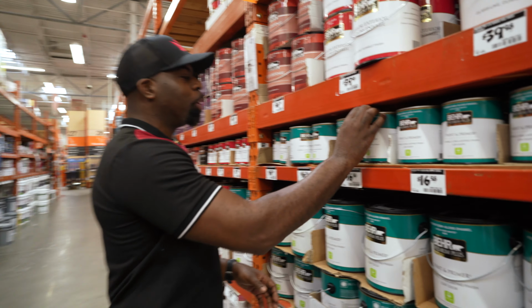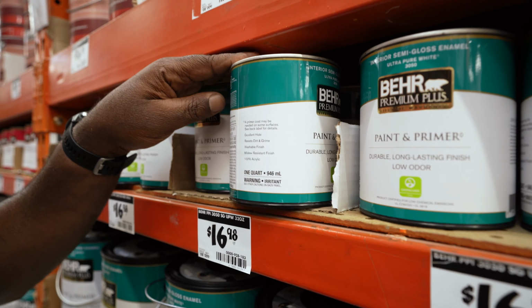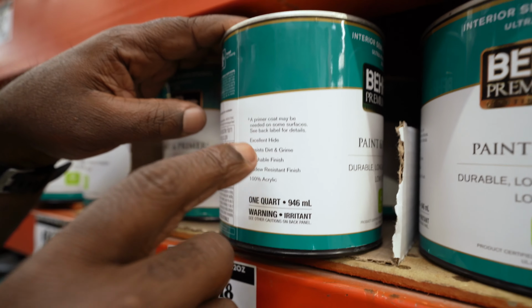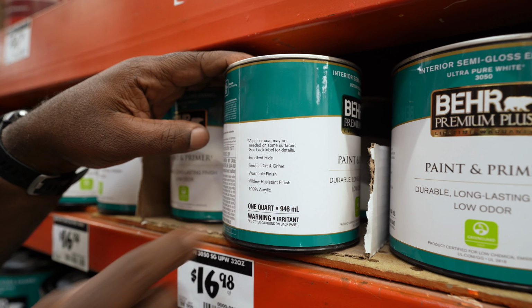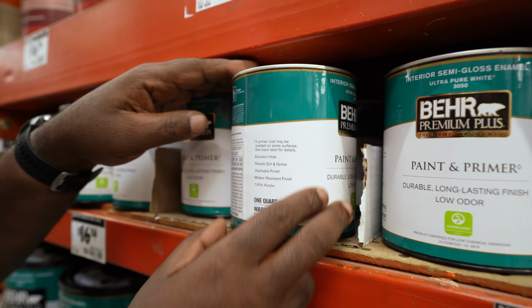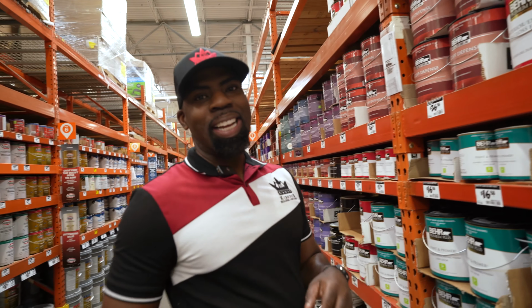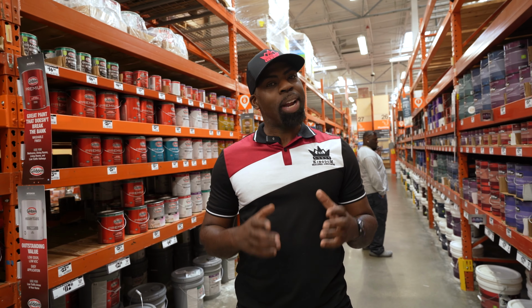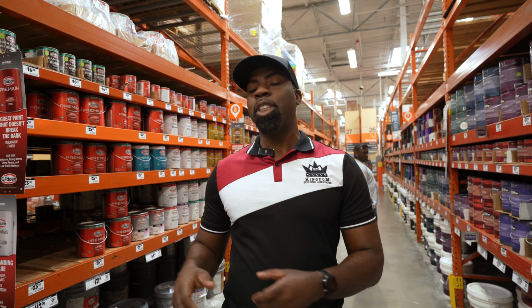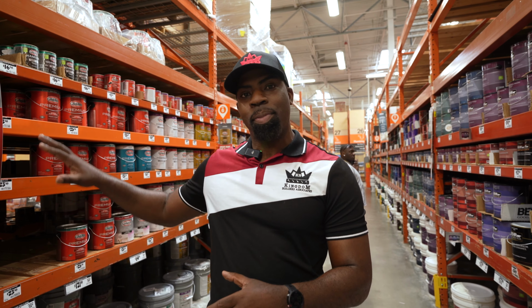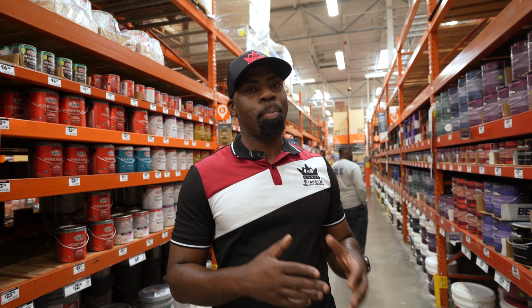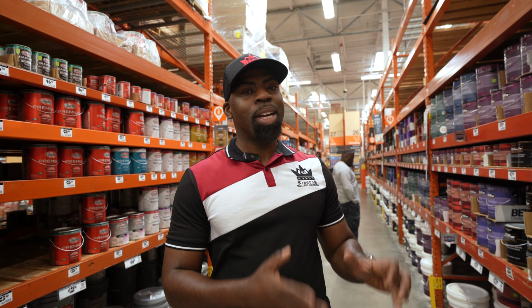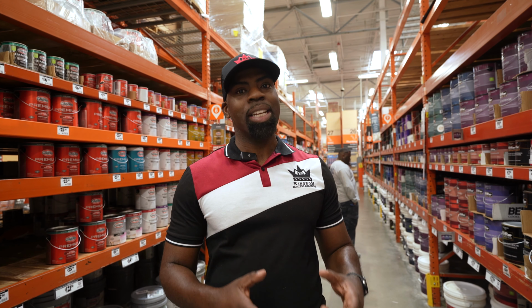So let's just look real quick. Right around here, it says what? A primer coat may be needed on some surfaces. So what does that tell you? That tells you that if you're painting your house, you might want to ask the painter, hey, are you just priming the walls by itself? Are you using a primer and a paint together? Because you never know how much primer is in the paint.